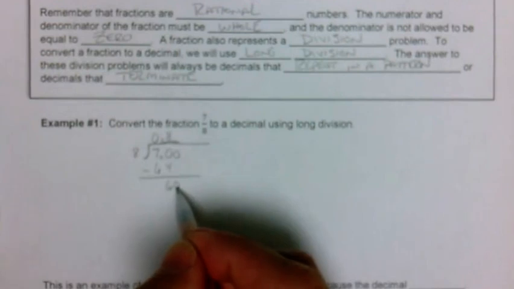And now 8 can't go into 7, so I'm going to put a 0 there. But 8 does go into 70 8 times. 8 times 8 is 64. 70 minus 64 is 6. I'm going to add a 0 inside, and I'm going to bring it down. And now I need 8 to go into 60. 8 does go into 60 7 times. 8 times 7 is 56. 60 minus 56 is 4.